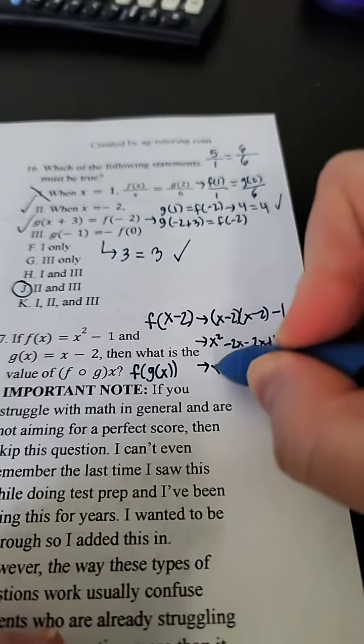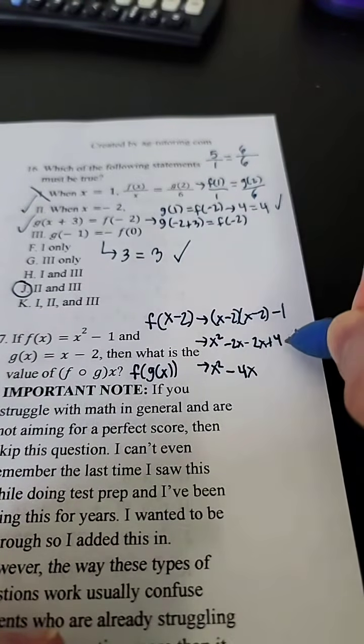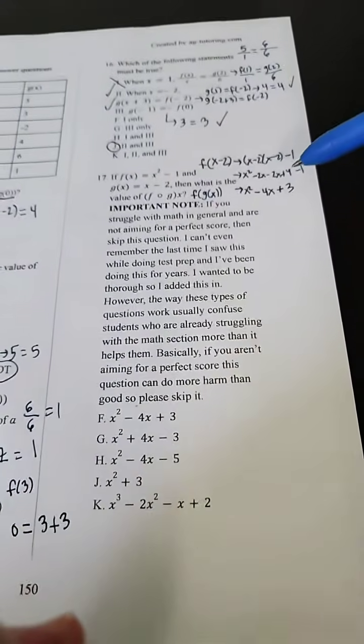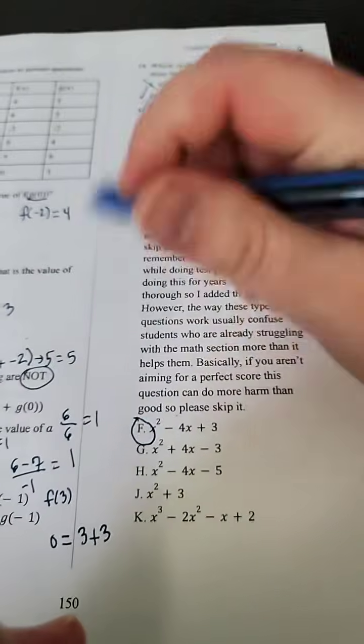So I have x squared minus 2x minus 2x plus 4 minus 1. Then we combine our like terms: minus 2x and minus 2x is negative 4x, plus 4 minus 1. 4 minus 1 is 3, so plus 3. So it's going to be x squared minus 4x plus 3.